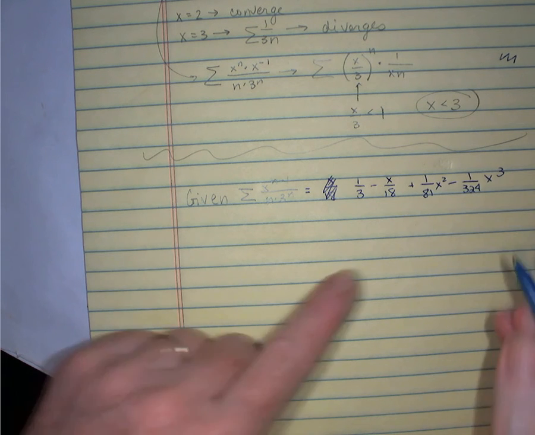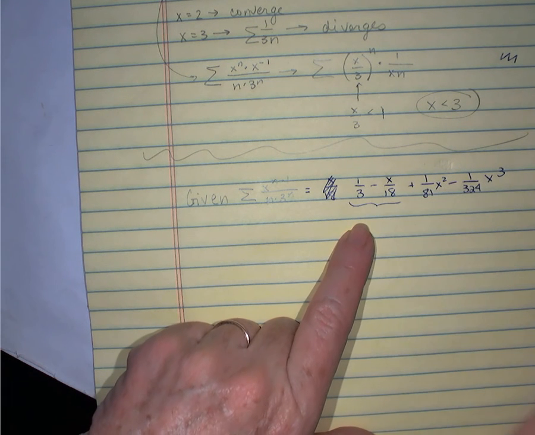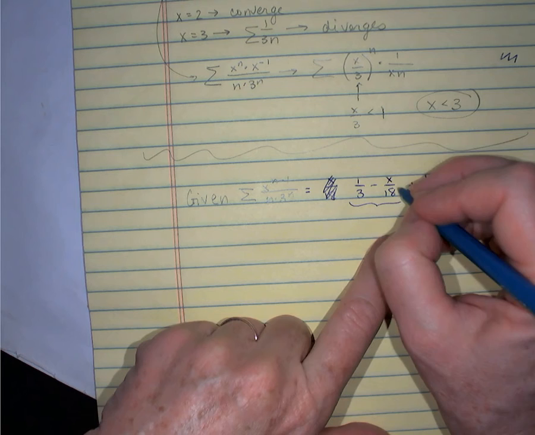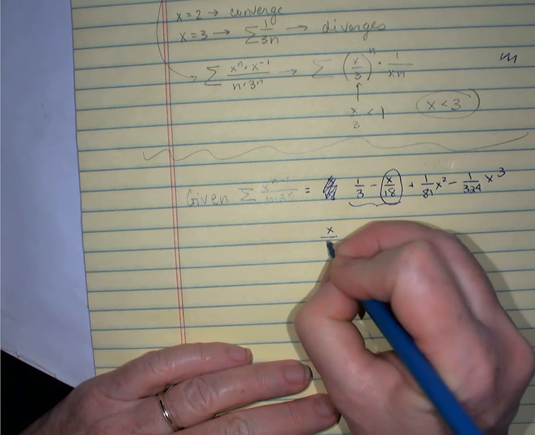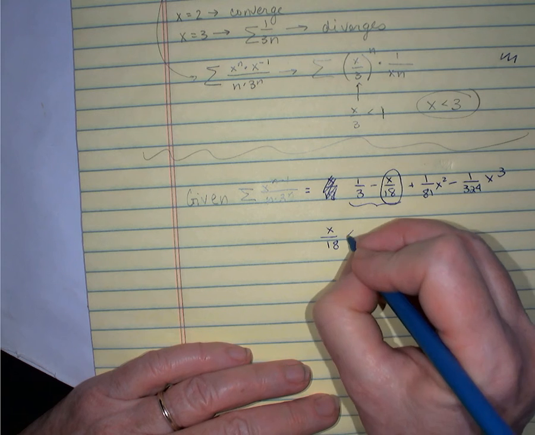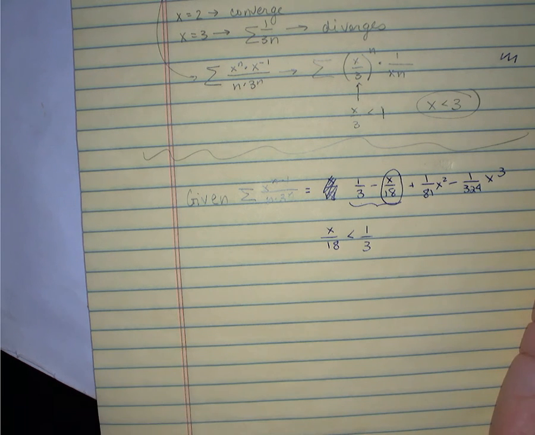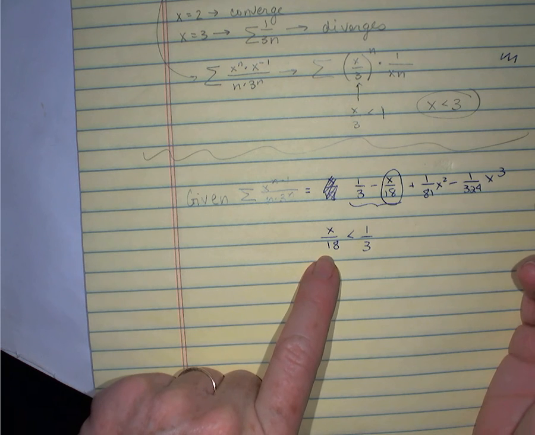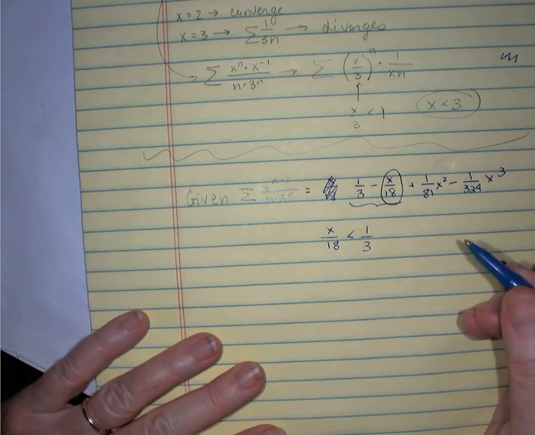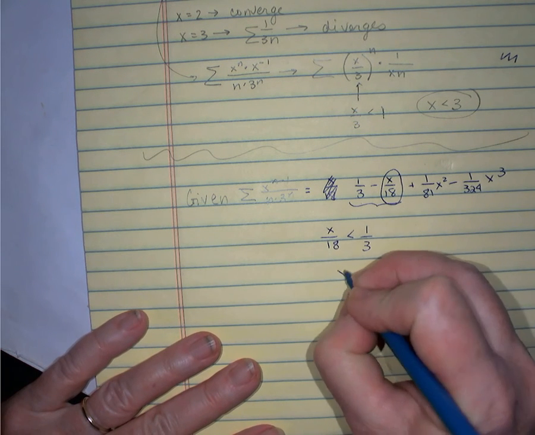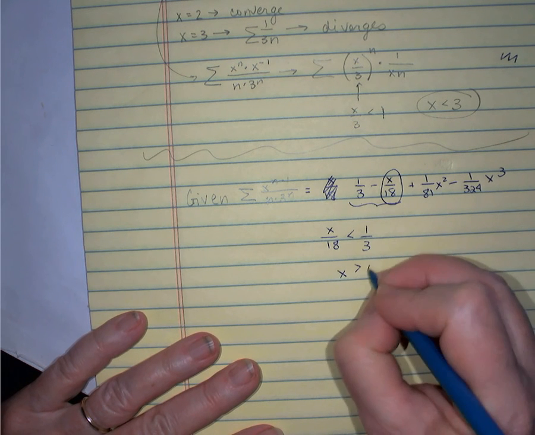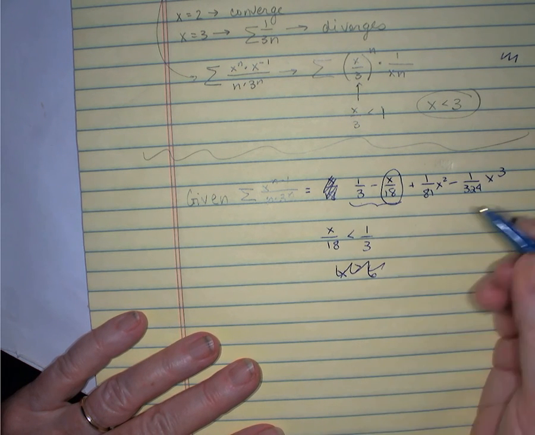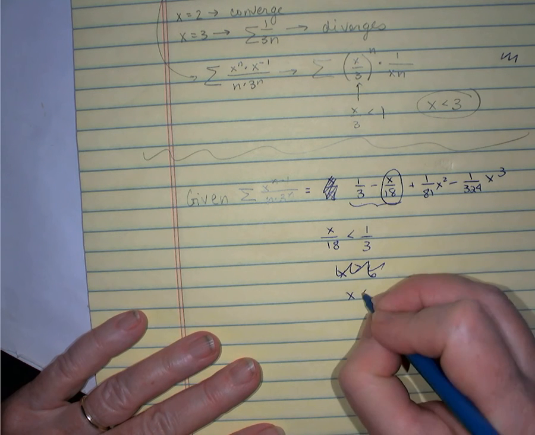Okay, so the thing is, what we need is for x over 18 to be less than 1/3. So in other words, x over 18 has got to be less than 1/3. Or what I would say is, since x is going to be a negative number, let's just do this, and we'll worry about the positive or negative later. Well, this turns out that x has got to be, in this case, less than 6.